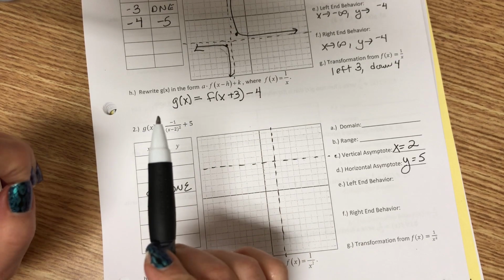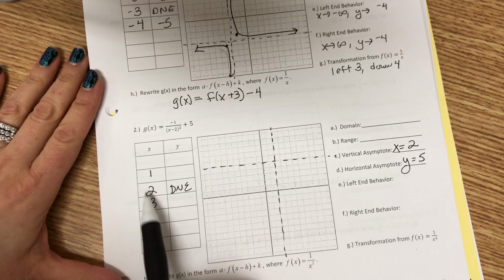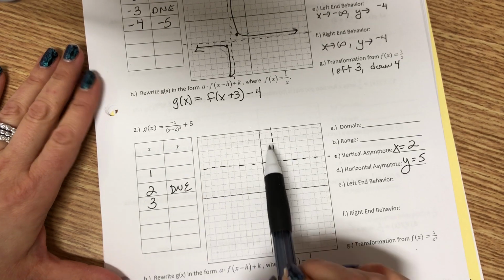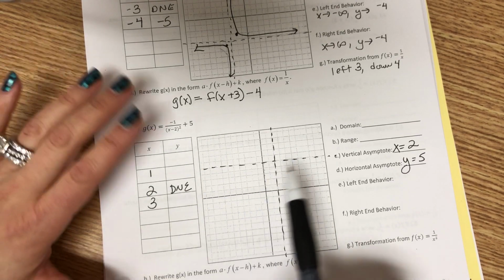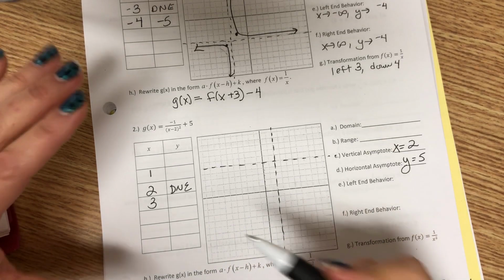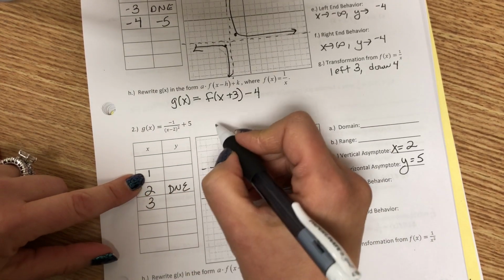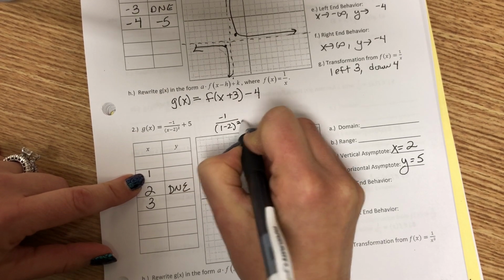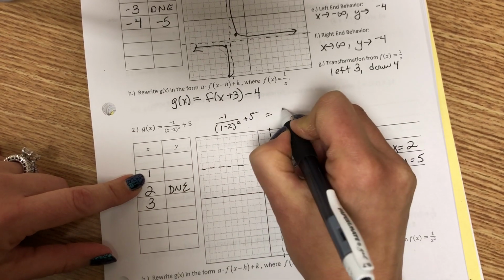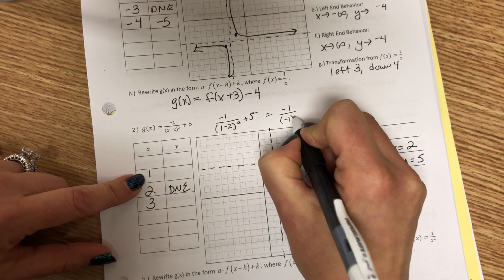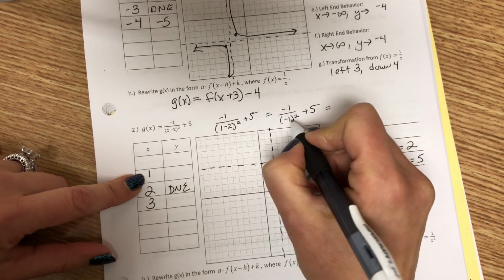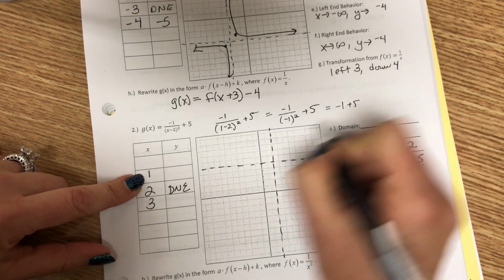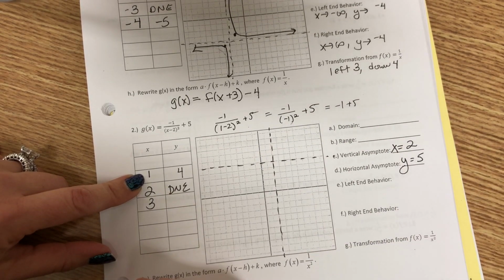Let me rephrase that. Sorry, because reflections are rigid. Really, any transformation, if I calculate these values, will be taken into account, and I don't have to worry about thinking about the parent and then where does it shift to, where does it reflect, where does it dilate. I can just calculate my y value. So -1 over (1 minus 2) squared plus 5 is -1 over (-1) squared plus 5. That's positive, so we've got -1 plus 5 for a value of 4.